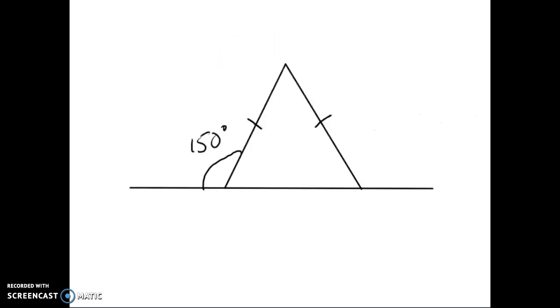Okay, last thing we might need then, sometimes we have to combine our previous knowledge on angles on a straight line and our angles in a triangle. So say, for example, I had a picture that looked like this. First thing I should be able to identify is that this straight line needs to add up to 180. So I should be able to work out that if this bit is 150, this bit's going to have to be 30 degrees.